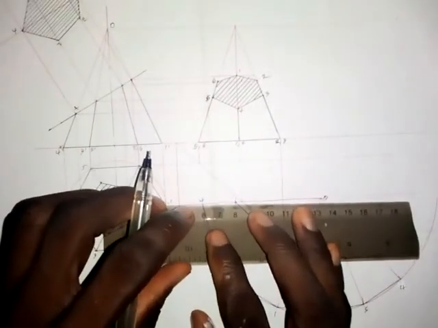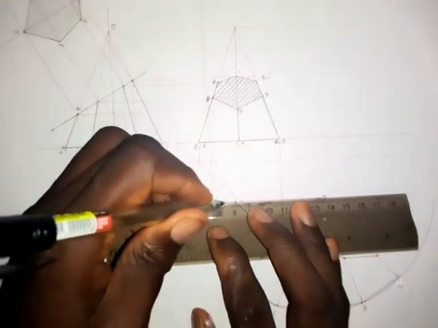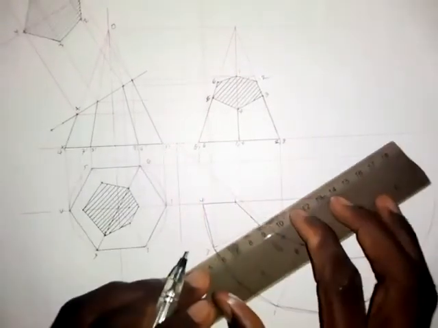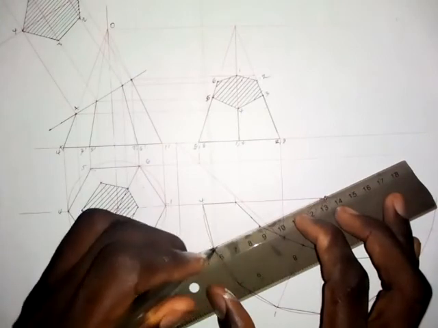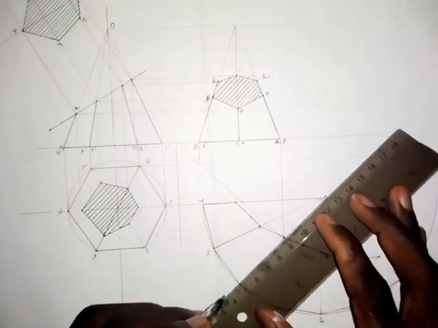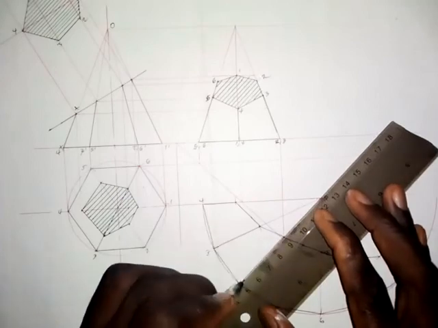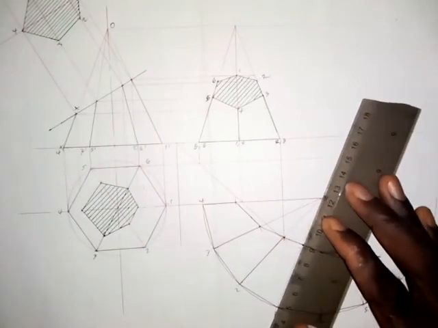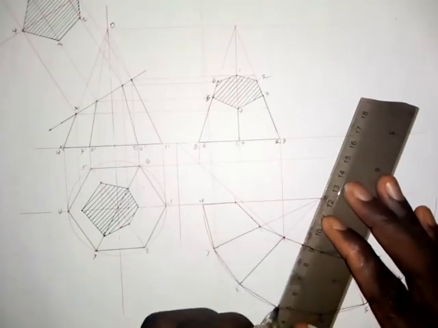Okay, so the next thing is we are going to make this line thick. So this line also, make it thick, because as you can see here, we can see those edges. So make this a thick line.